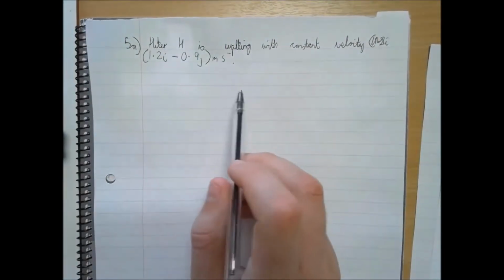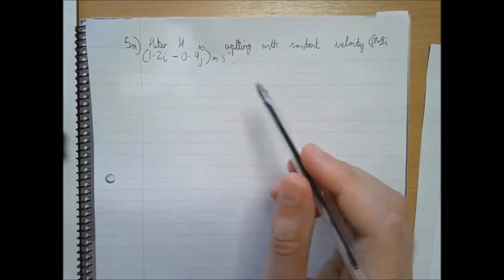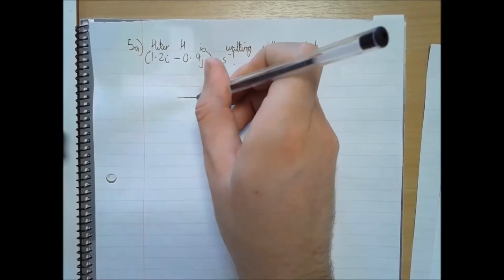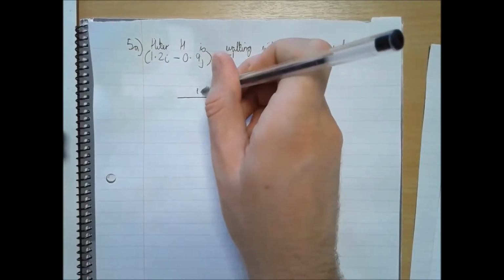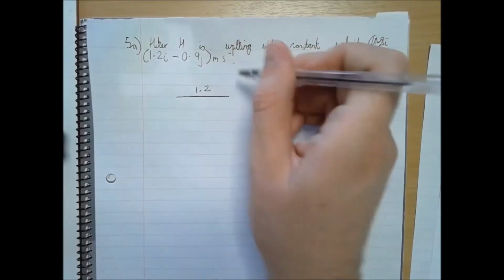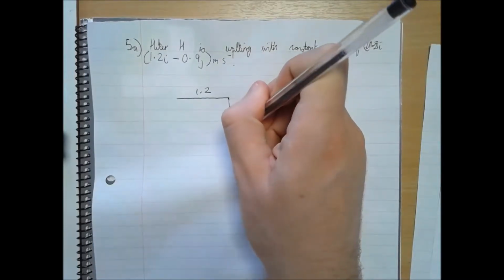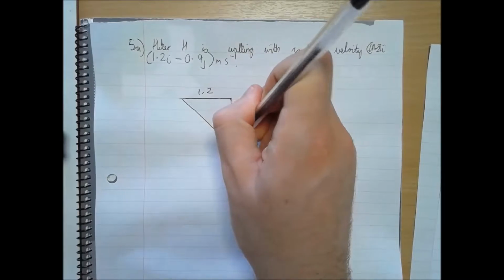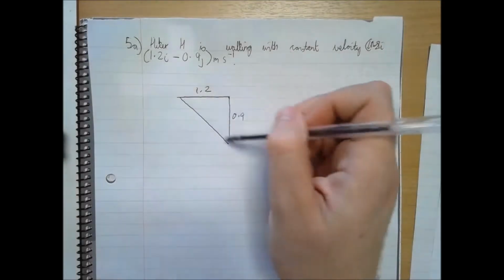Now they tell us in the question that i is the east vector and j is the north vector. So what's actually happening is the hiker's moving 1.2 to the east, and then because it's minus 0.9, going down like that. And of course we're after the speed at which this takes place. So we want to use Pythagoras here.